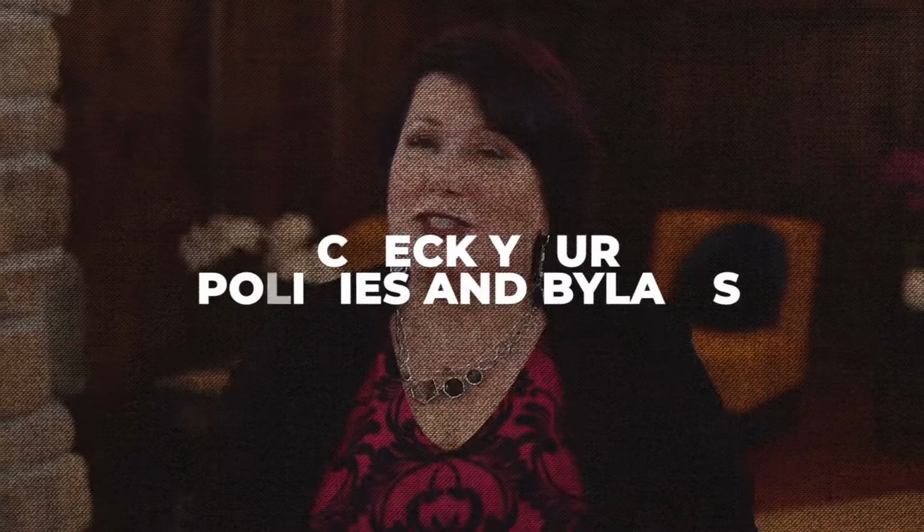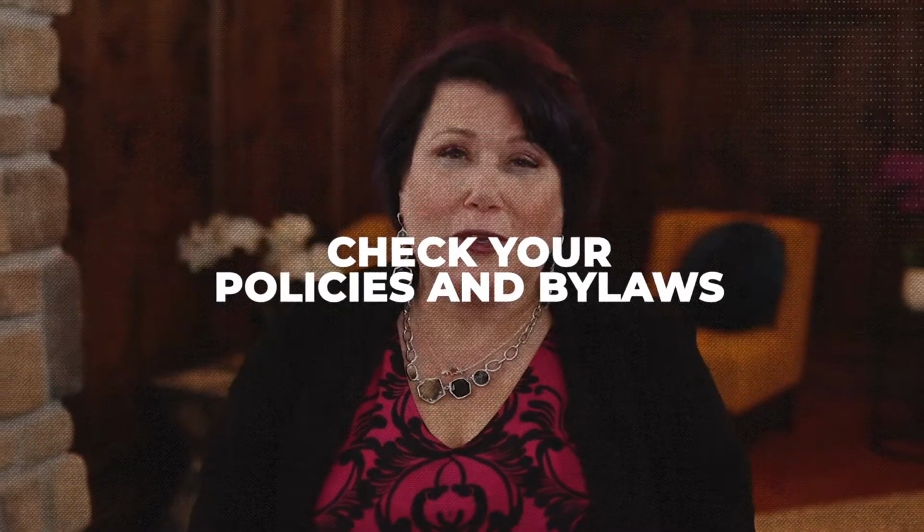First things first, let's check your policies and bylaws. There could be something in there that allows you to easily relieve a board member. If there's term limits or certain obligations that board member didn't meet, that may be an easy way for you to start the conversation. If you don't have term limits or there's really nothing that you can point to procedurally, then we're going to have the conversation.